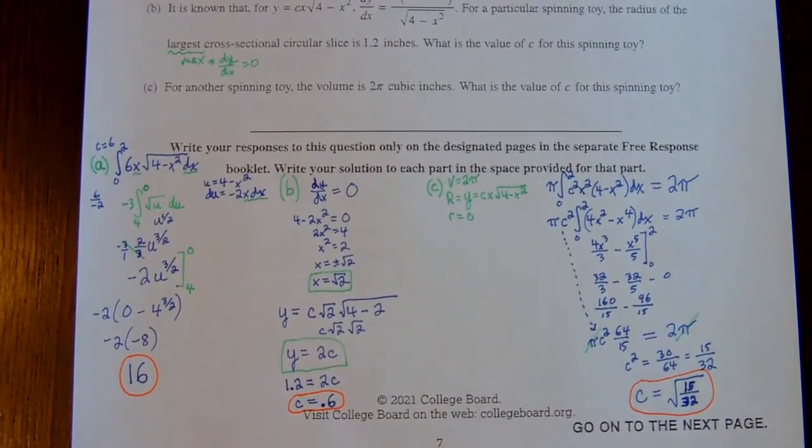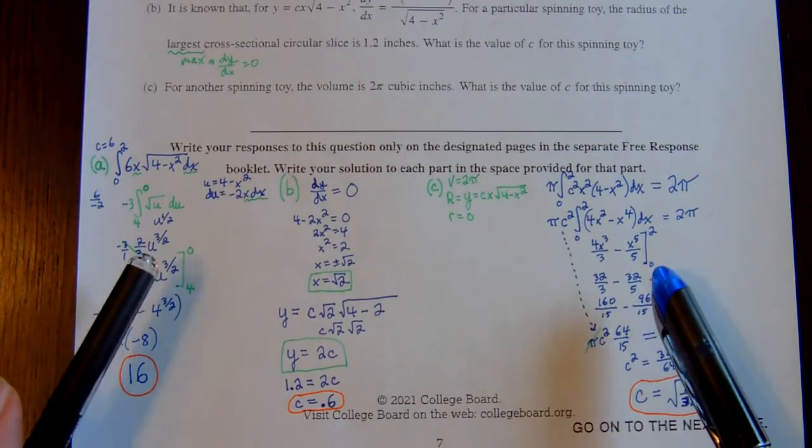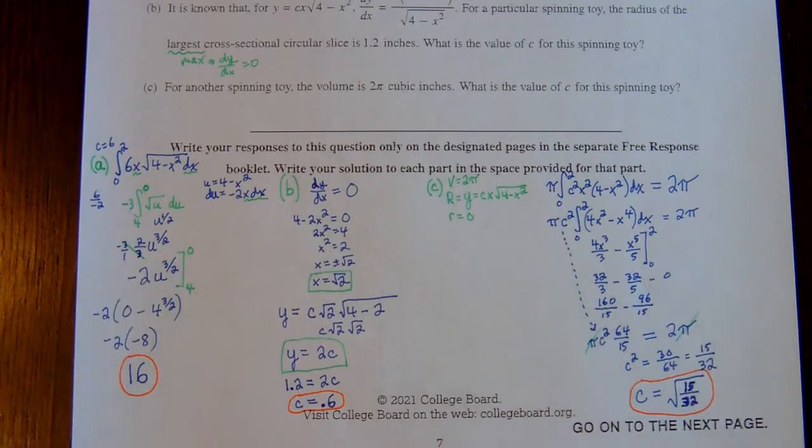Part A and part C, you see all my work and all my answers there if you just need to check certain parts of this one. But the part A and part C integrals there are pretty darn doable. We just got to be a little bit careful, make sure we're practicing these without the calculator, all right? So for part A, it just says find the area.